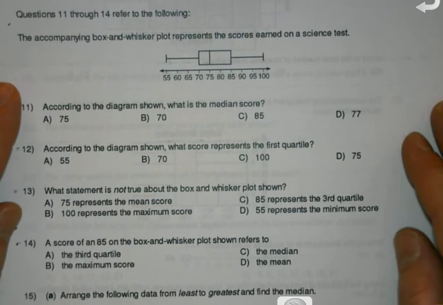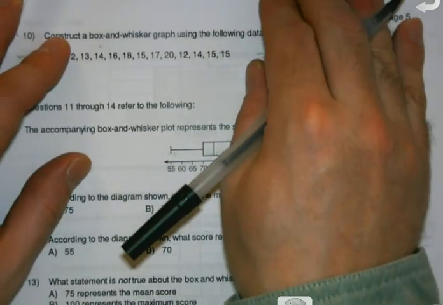All right, over we go. Construct a box and whisker using the following. Oops, helps if I have that on the screen. Let's do this. Were they nice and put them in order for us? Heck no. Okay. Well, we can take care of that.